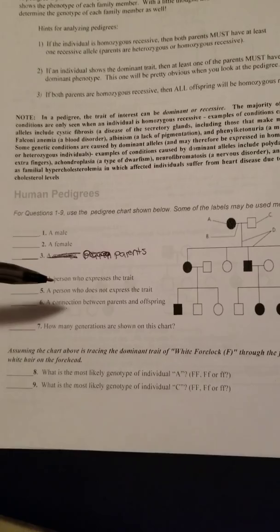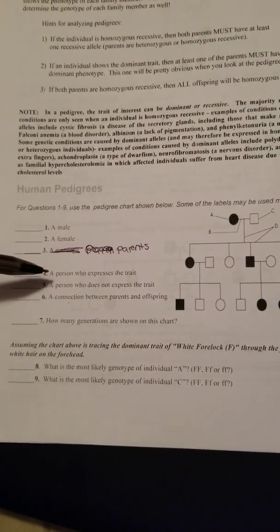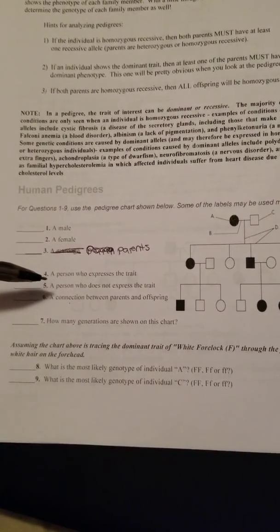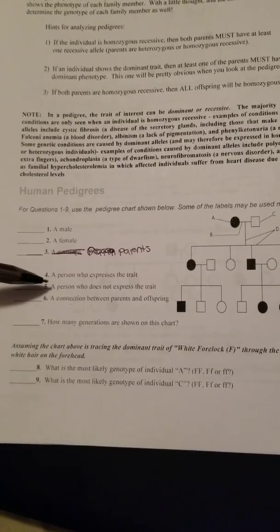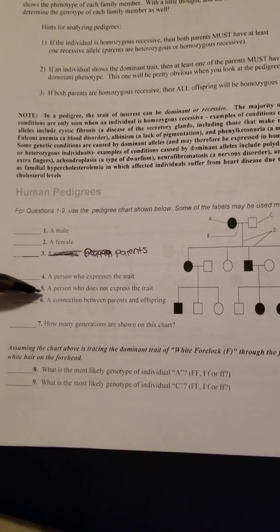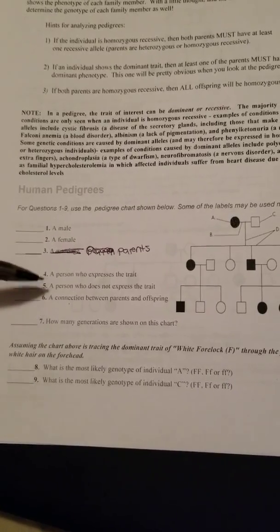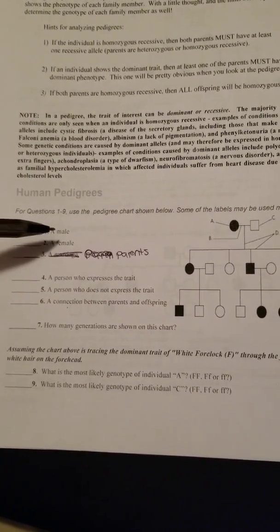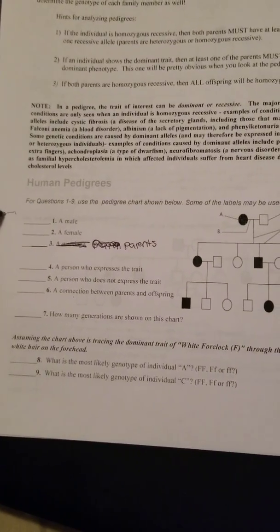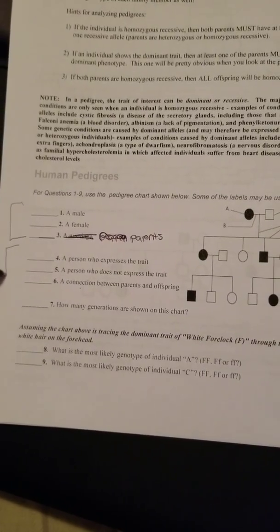Okay, so it's a male, a female, and then when they become parents. So, a person who expresses the trait will be shaded in. A person who does not will be blank. A connection between a parent and offspring will have that further line down. So, let's try. Remember, one category, a separate category.